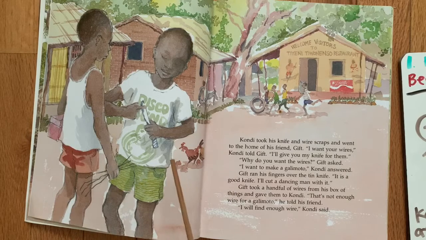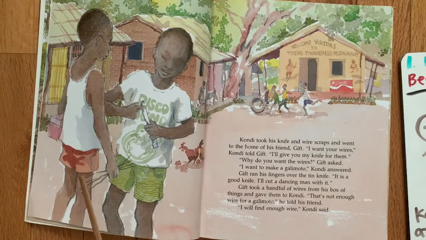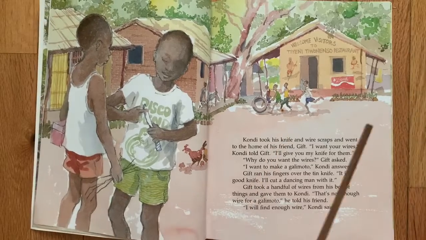So what is Condi doing? It looks like he's trading his knife to get more wires. But what does Condi say when his friend says, that's not enough, that's still not enough? Condi says, I will find enough wire. Remember, he's being persistent. He's going to keep trying and he won't give up.